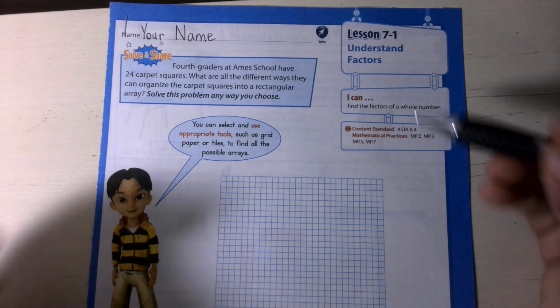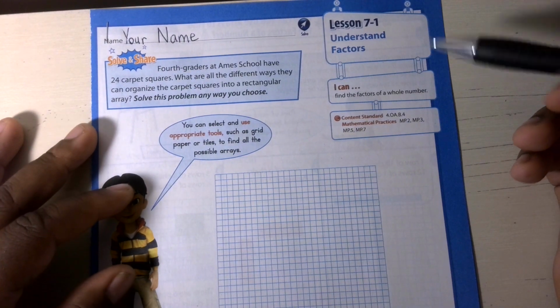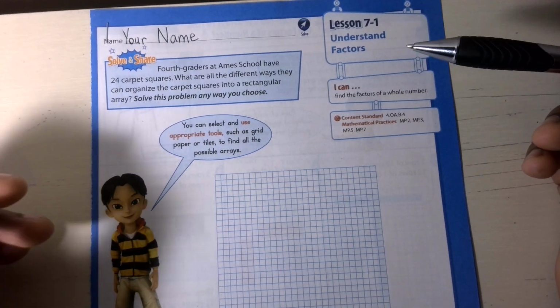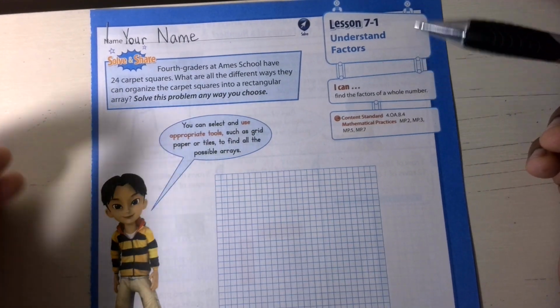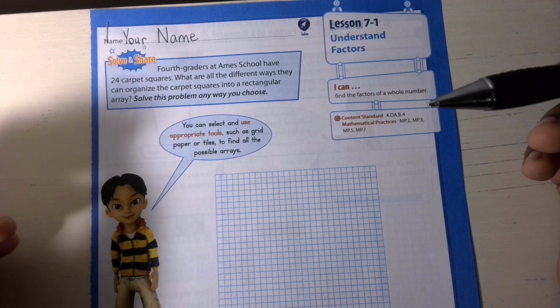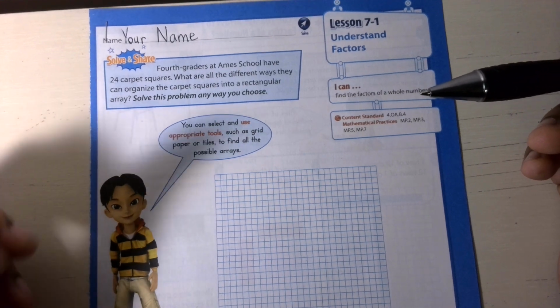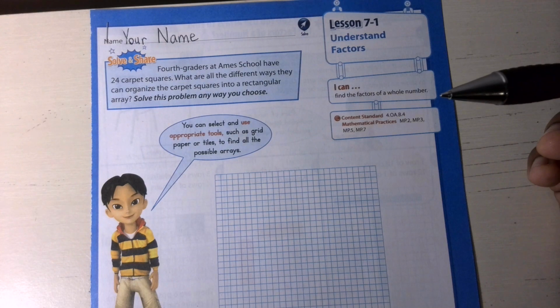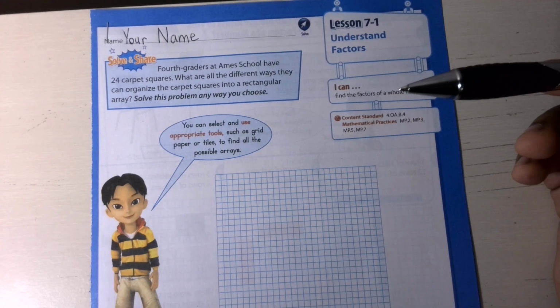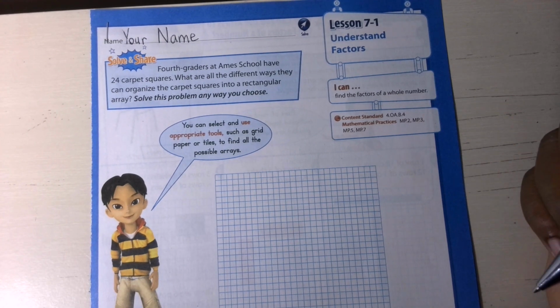In lesson 7.1, we're going to look at understanding factors. The goal is to understand factors, and I want you to be able to find the factors of a whole number. Now, we've worked a lot with factoring tables, and we've learned and practiced multiple times that factoring is arranging.